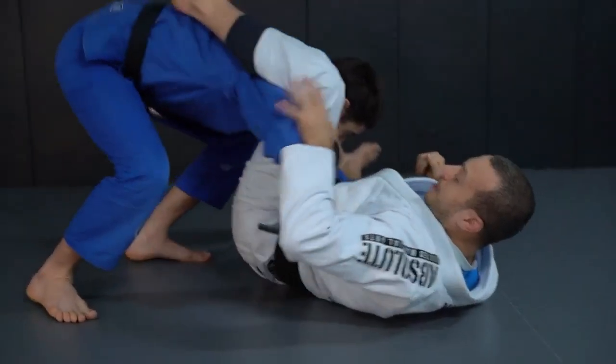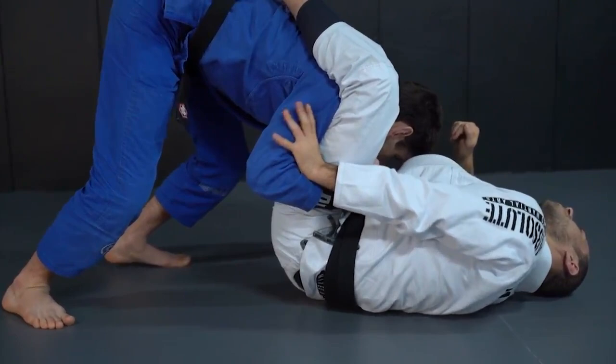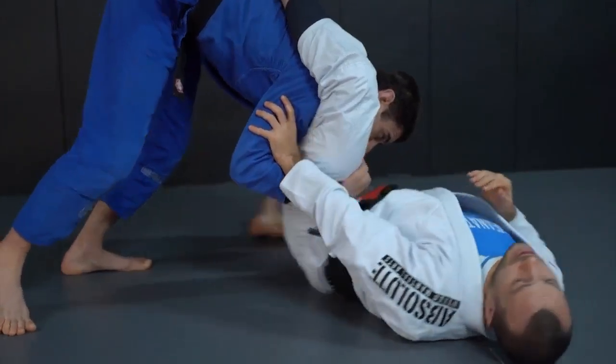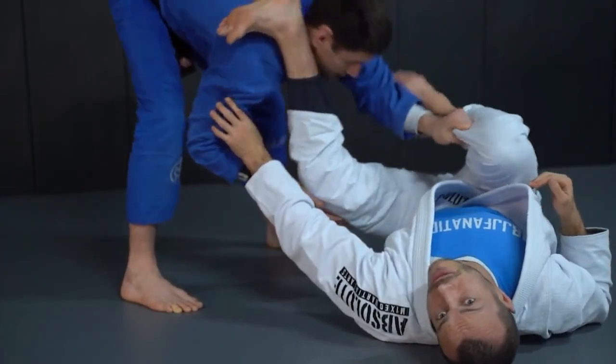I'm in a bad spot where my arm is bent. I tilt my head away, lock my arm straight, and now I want to make as much distance with this as possible. I bring my head back in and I depress my shoulder. Now I've got more room to actually start to free my legs and recover.